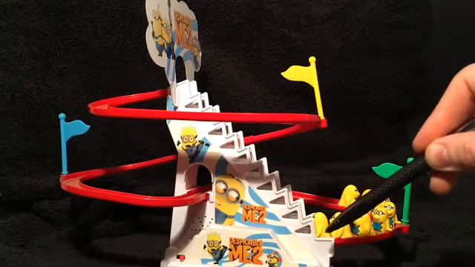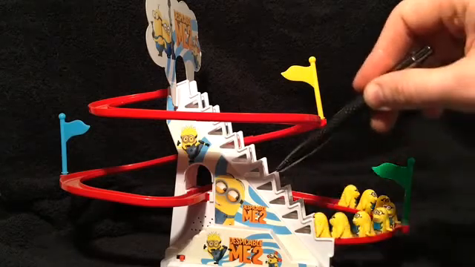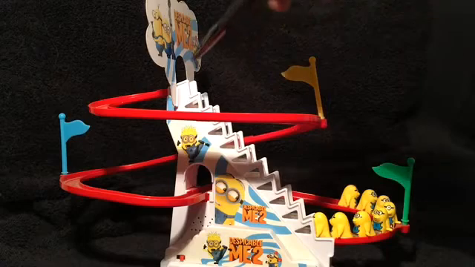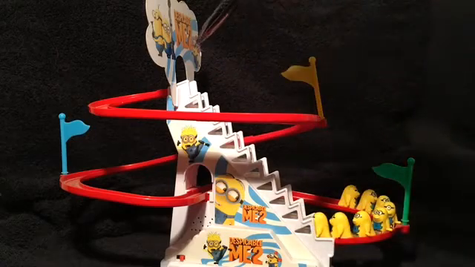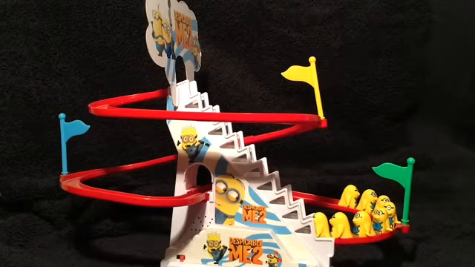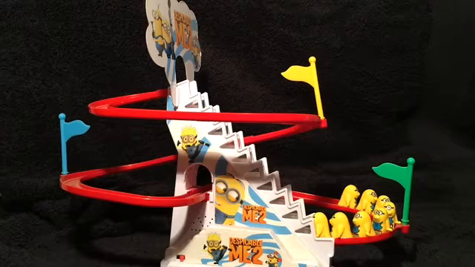So the amount of gravitational potential energy gained by each minion as it climbs up the stairs is going to represent the amount of energy given to each electron. So here, the gravitational potential energy is an analogy for the energy given to each unit of charge.